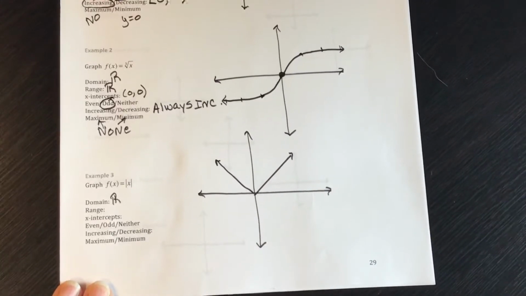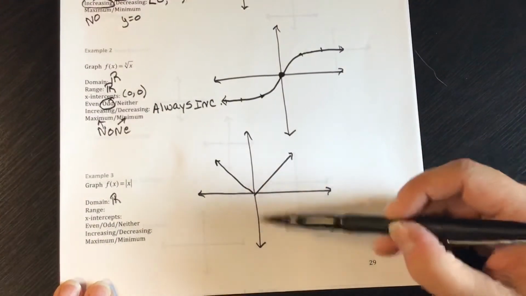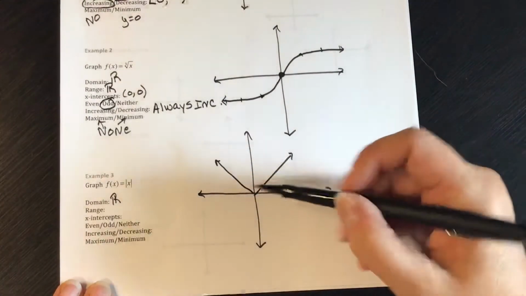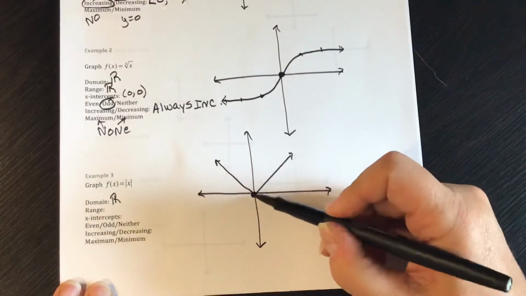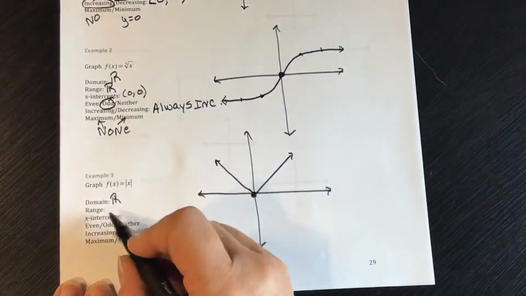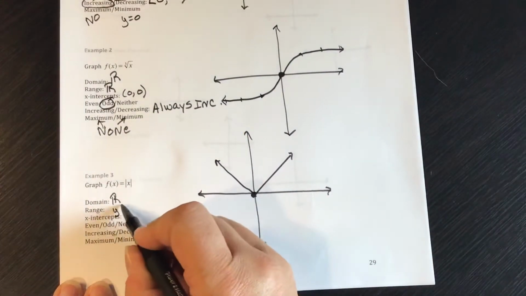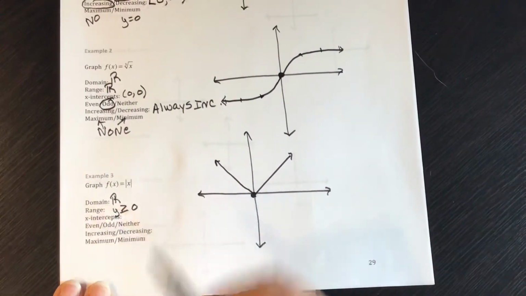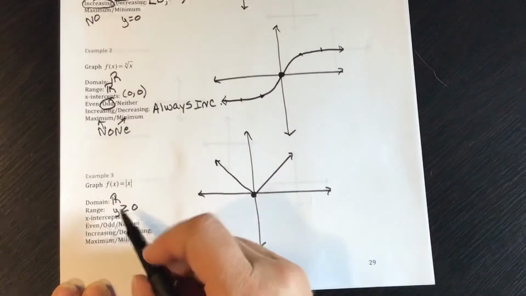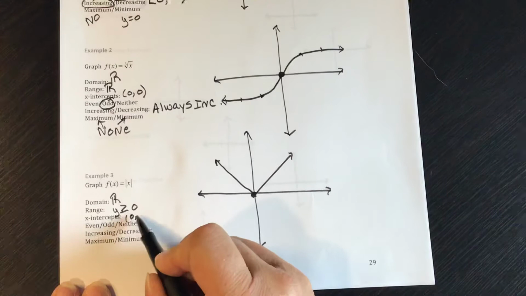And my range, if I look at my y values, I don't have any y values down below the x-axis. So my y values start at 0 and go higher. So my range has y values that are greater than or equal to 0. The x-intercept is still at the origin.